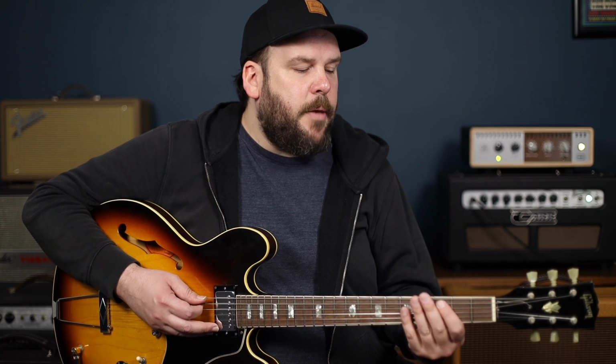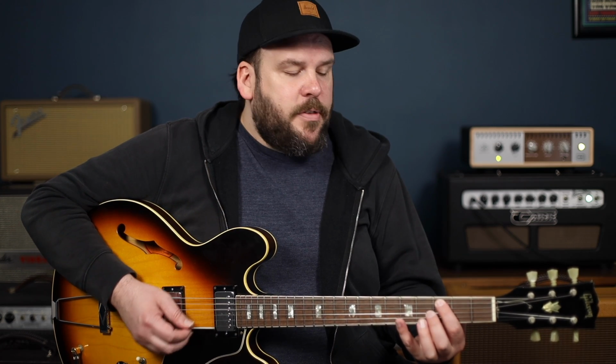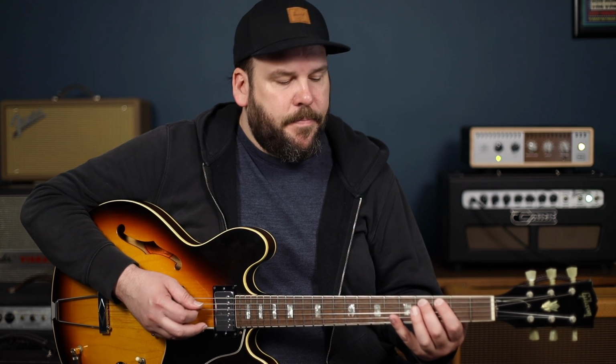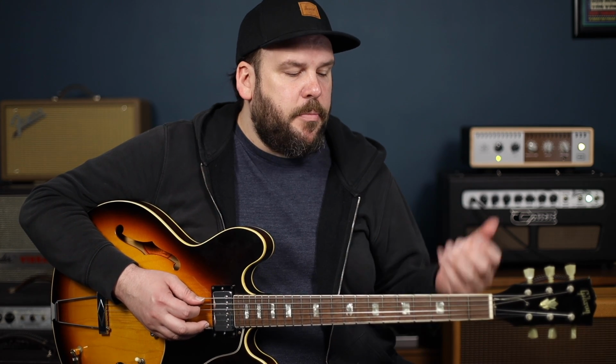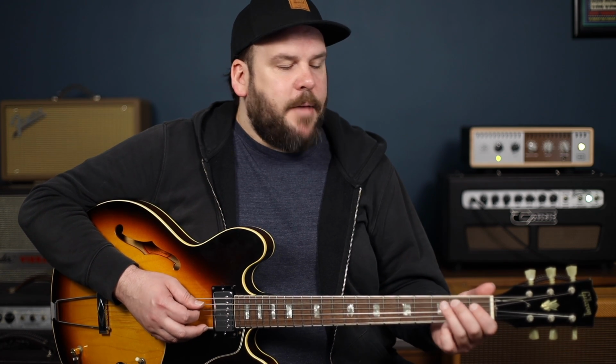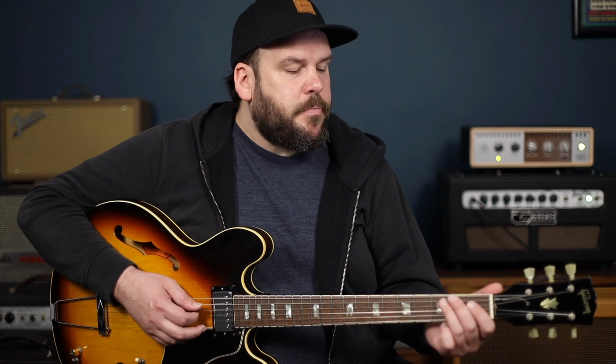So if I go through them, I can start with C and then go up a half step to D flat, and that's called a minor second. If I go up to D, that's a major second. And again, these numbers come from the major scale. D is the second note of the major scale. If I keep going up to E flat, I get the minor third or the flat third. If I go up to E, I get the major third.